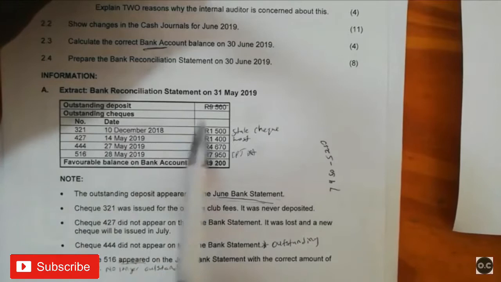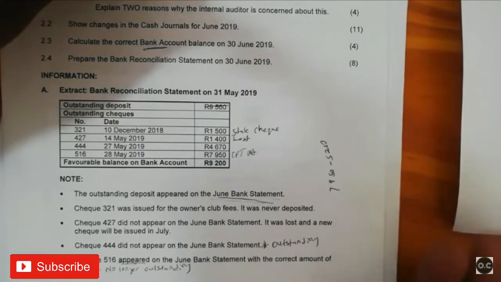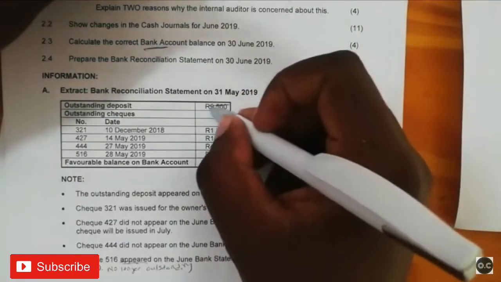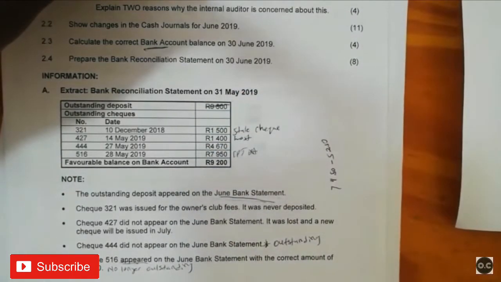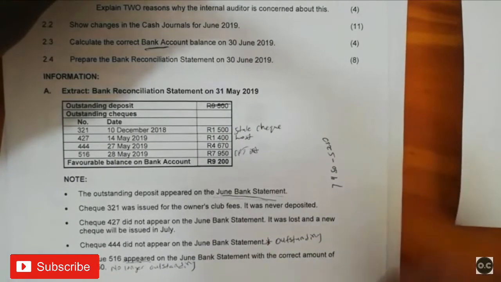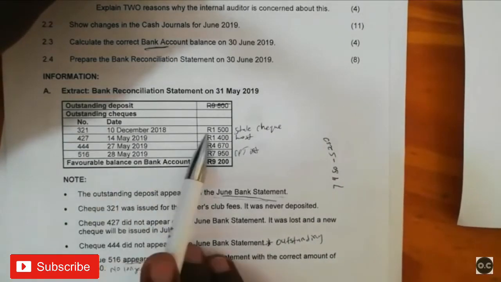We have an outstanding deposit of 9,500. What do they say about it? The outstanding deposit appeared on the June bank statement. That's good. That's what we want, right? We wanted it to appear on the statement. Now it has appeared on the June one, so you crush it off. You'll see I had crushed it off already, because now it appears. We won't see it in the next recon, and we will not account for it anywhere because now it appears properly. Everything is good.